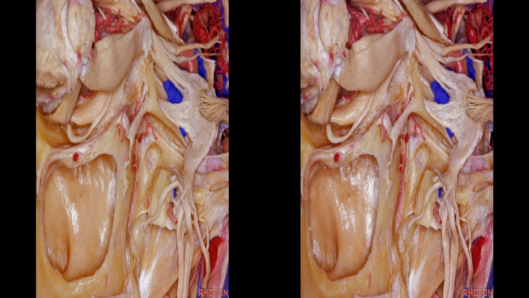But here we're looking from lateral, orbit, lateral wall of maxillary sinus. We've opened the sinus. If you open the back wall, we can access V2 in pterygopalatine fossa. If we open it more lateral, we can access V3 and trigeminal nerve here in infratemporal fossa.